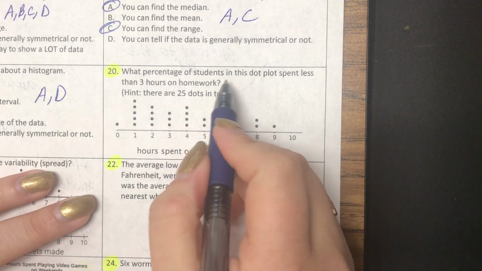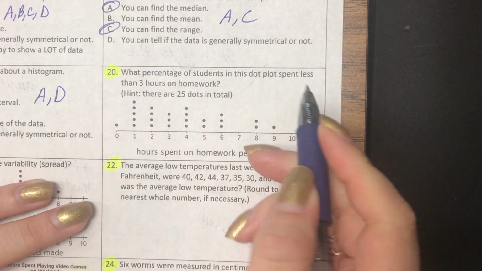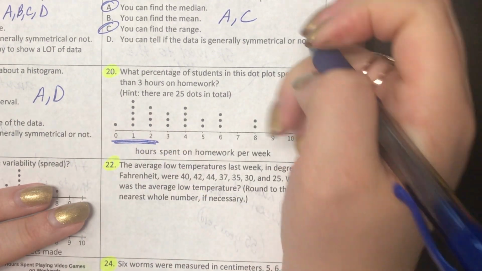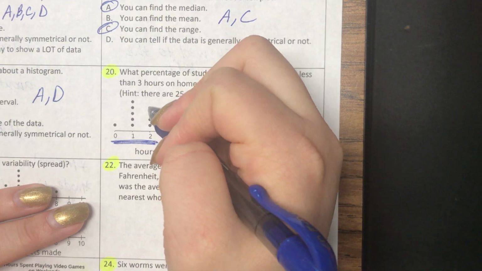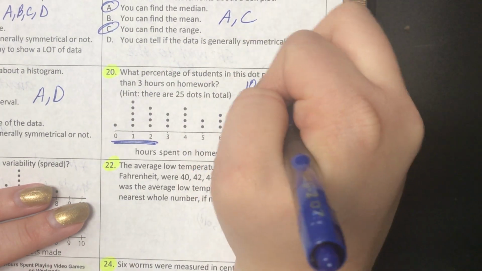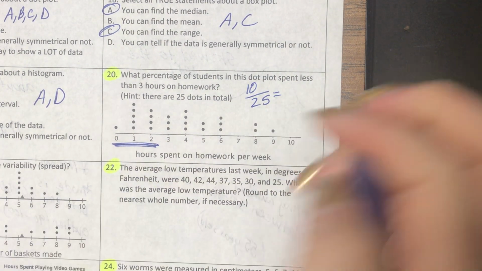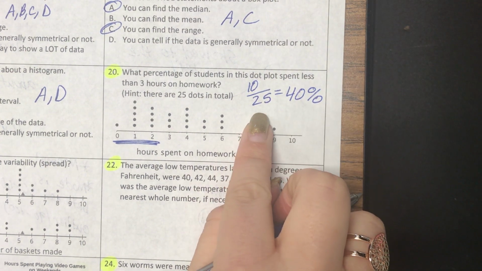What percentage of students in this dot plot spent less than 3 hours on the homework? There are 25 total. So less than 3 hours would be 0 to 2, and if there's 25 total, we're going to count. So 1, 2, 3, 4, 5, 6, 7, 8, 9, 10 out of 25, which 10 out of 25 would be 40% when you put this in your calculator.